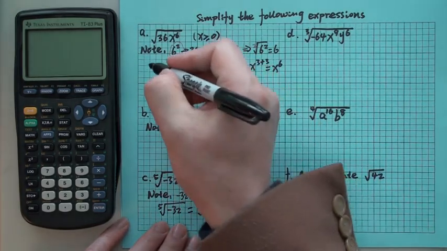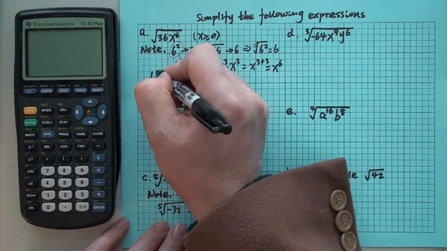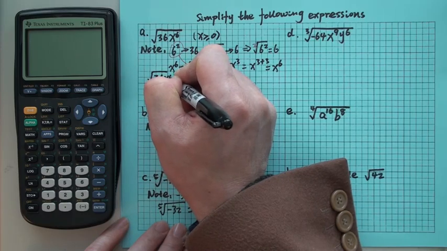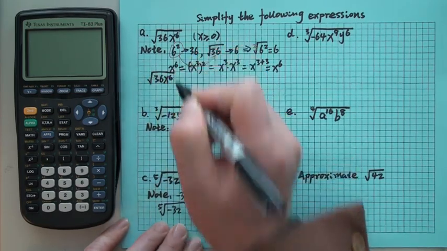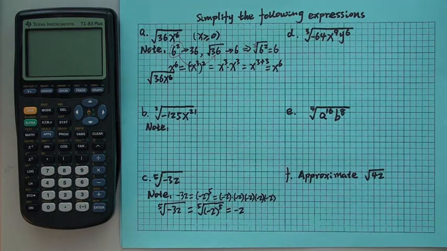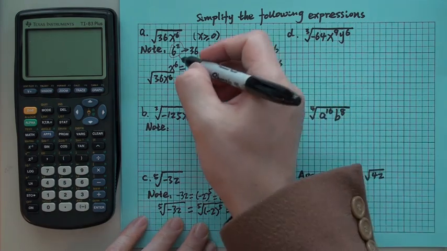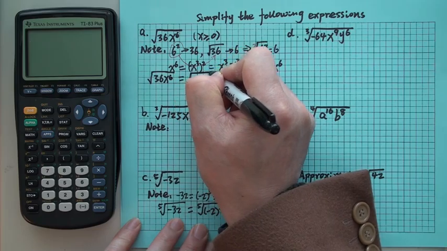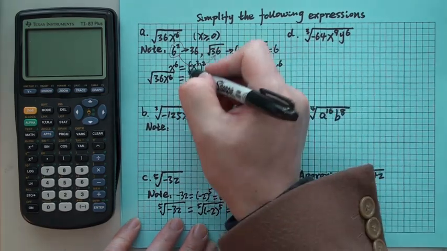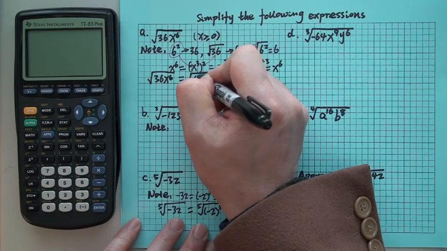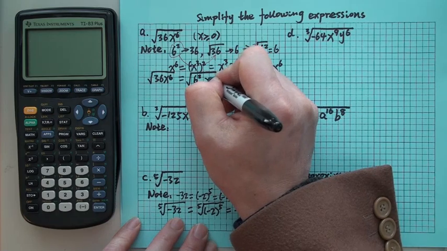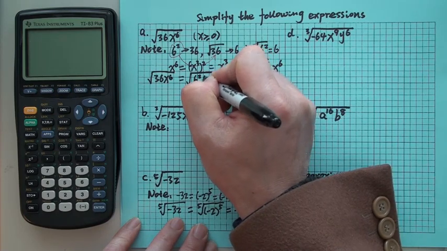We put things together. The above one, radical 36 x to the 6th, can be written as radical 6 squared, and x to the 6th, let me write x cubed, then squared.